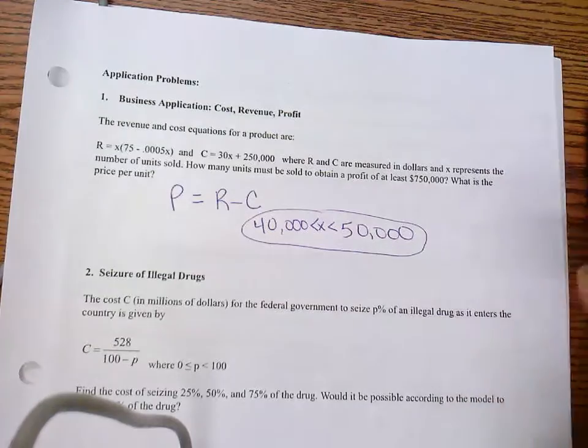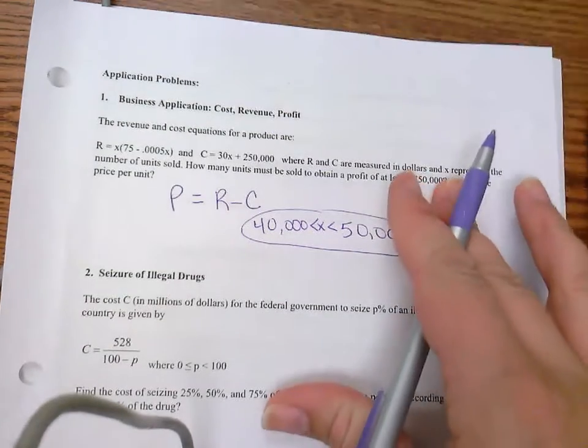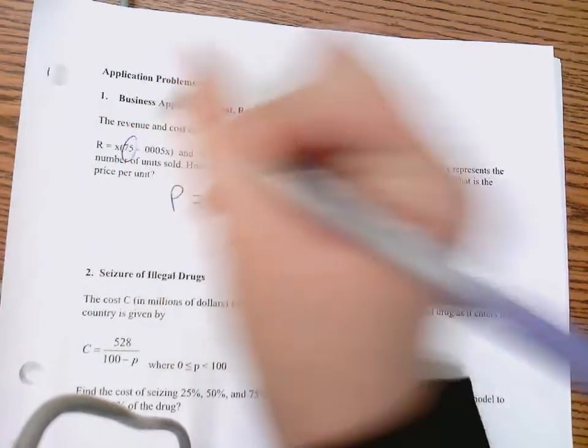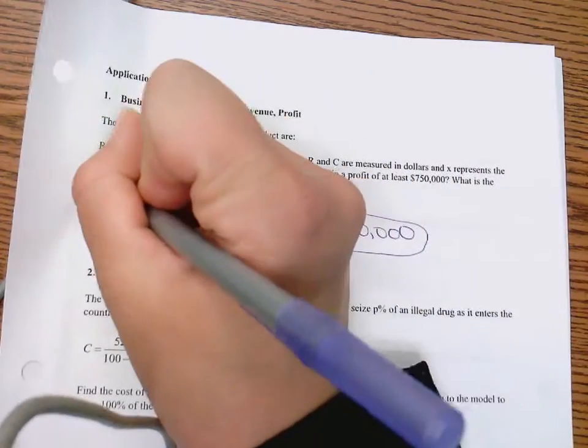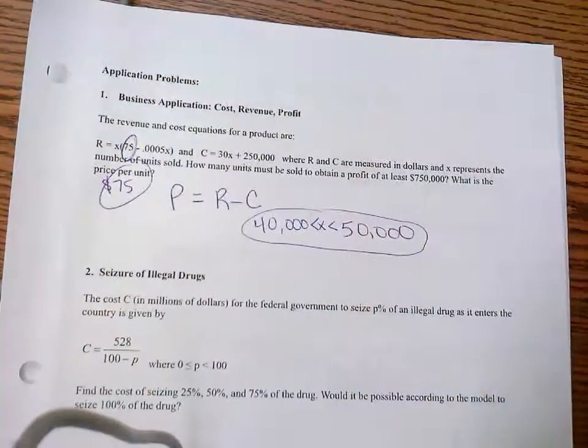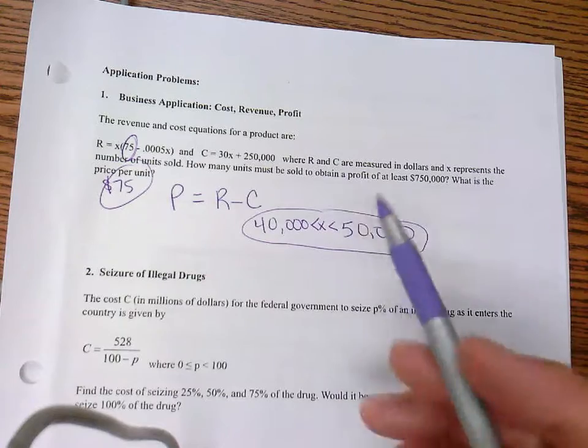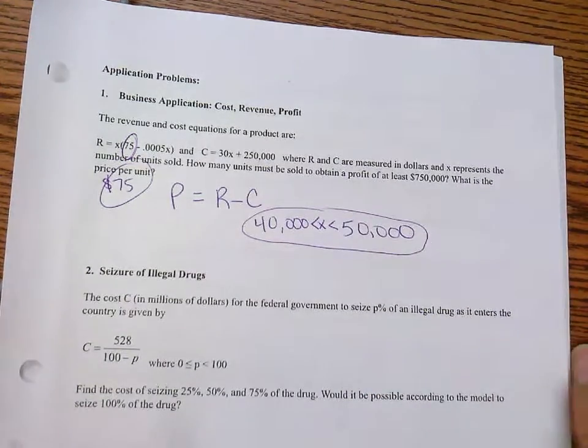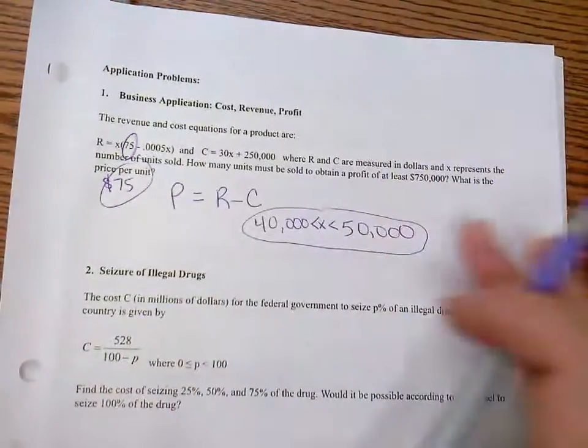And it says, what is the price per unit? We'd have to know something about the business world and how equations are written, but this sneaky 75 right here is the price per unit. Not that you would have to know that, but just being able to find an intersection point on a graph of where one function is higher than the other function, I think is important.